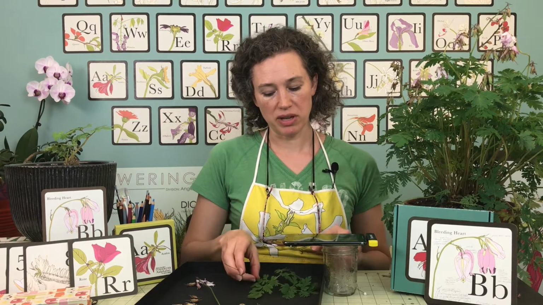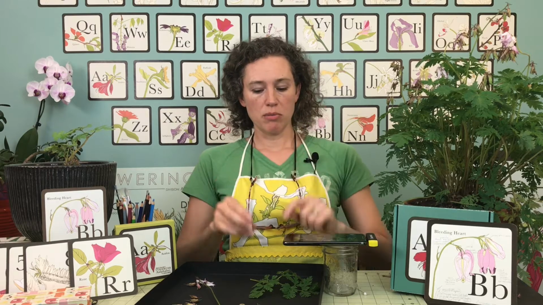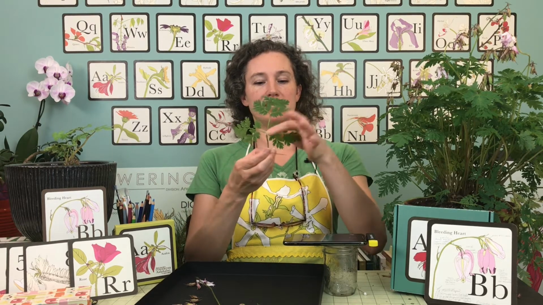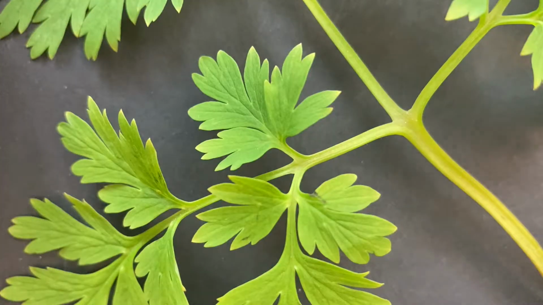There's a couple of kinds of compound leaves. It can be palmate, which is where every leaf comes to a central point, but because these leaves are arranged, stacked, and branching out, it is not the same. So this is our pinnate compound leaf.